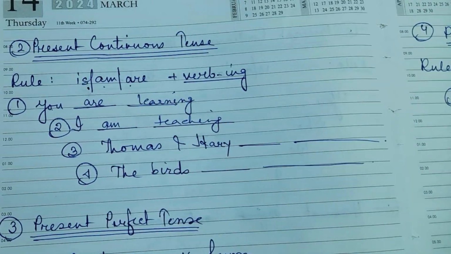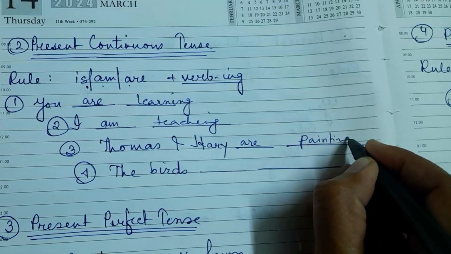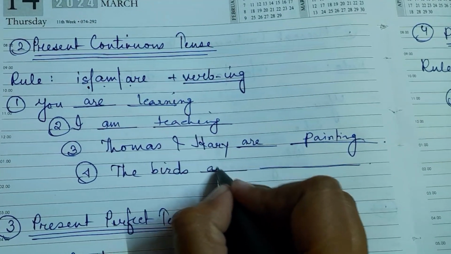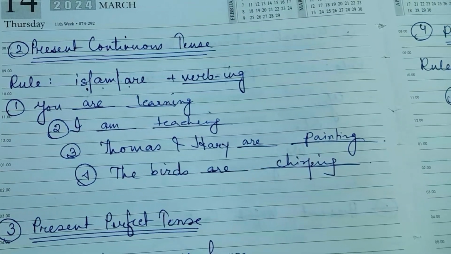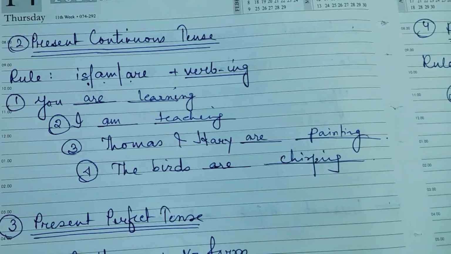Thomas and Harry are painting. They are plurals, right? So that's why I've used are. The birds are chirping. So that's the concept of present continuous tense.